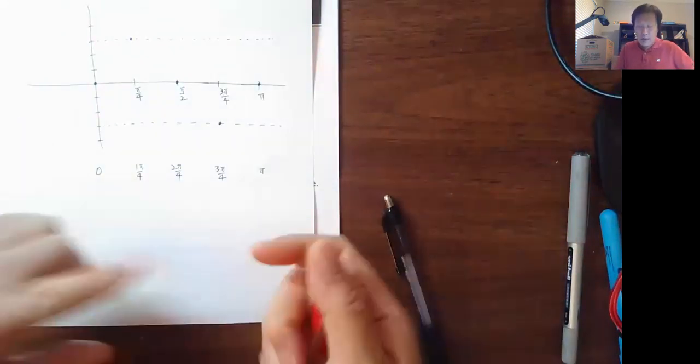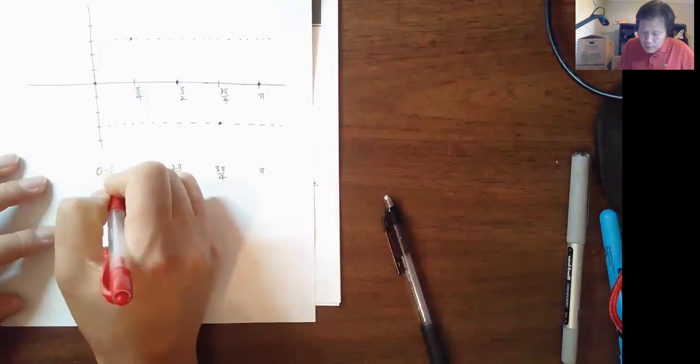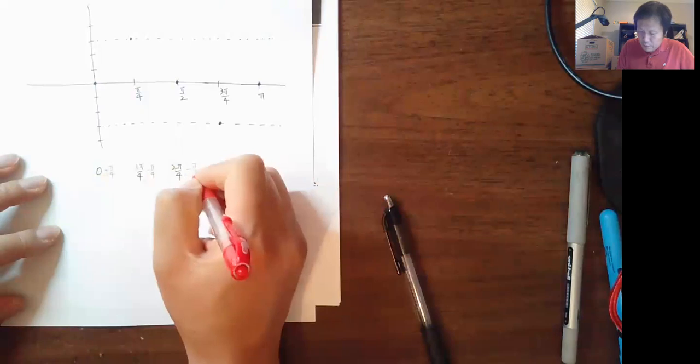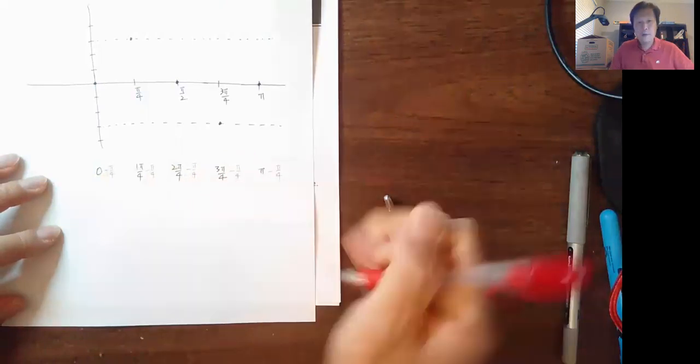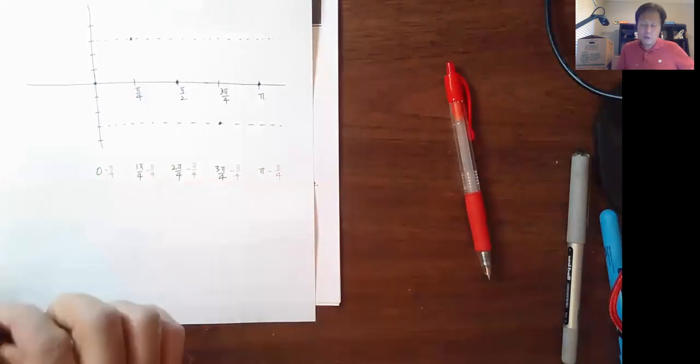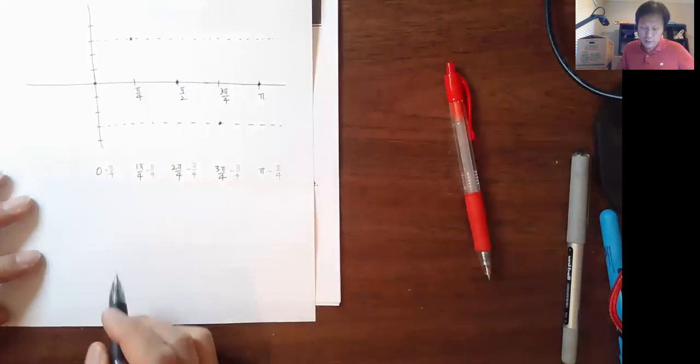When you move left by pi fourth, you're supposed to subtract pi fourth from each one to get the new point.